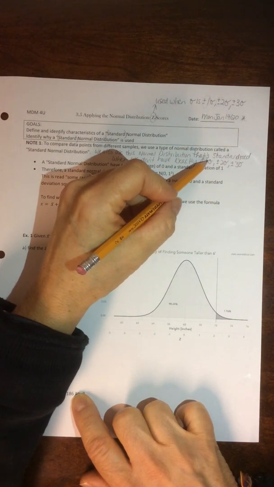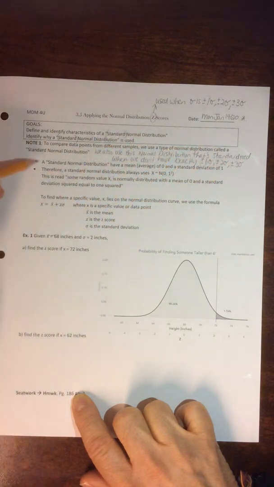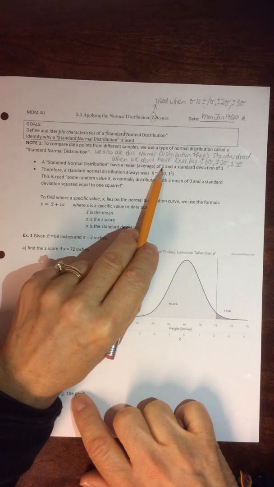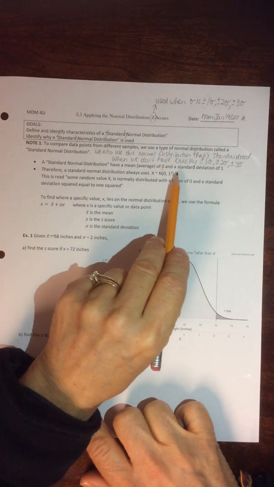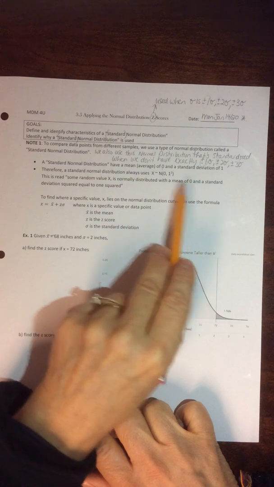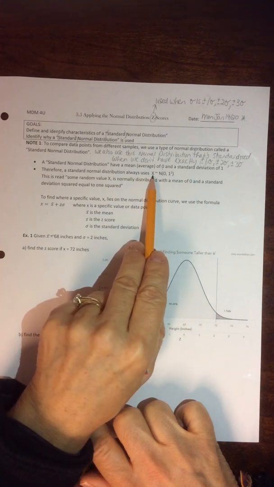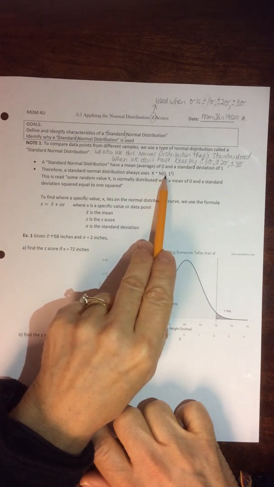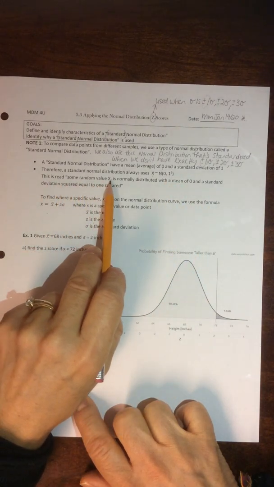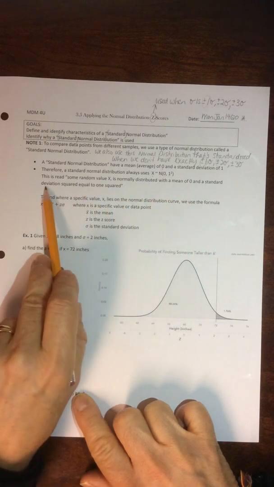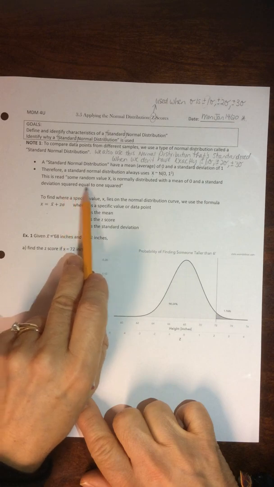Those are integers, as opposed to decimals. So a standard normal distribution will have a mean, which is the average, of 0. That's basically the middle. And a standard deviation of 1. Therefore, a standard normal distribution always uses the notation x, for any data point, is approximated by the standard normal distribution of a mean that's 0 with a variance of 1 squared. This is read that some random variable x is normally distributed with a mean of 0 and a standard deviation squared equal to 1 squared.